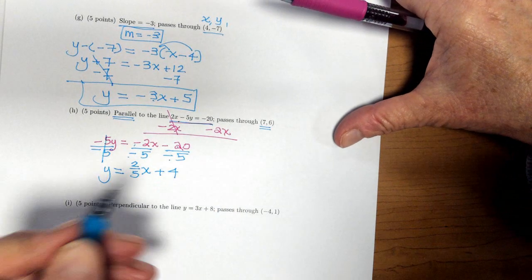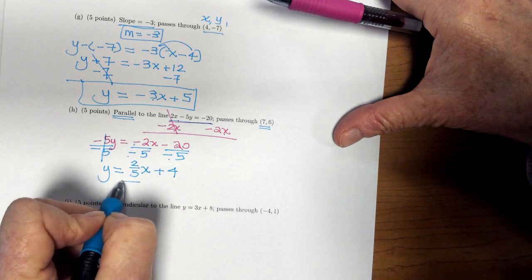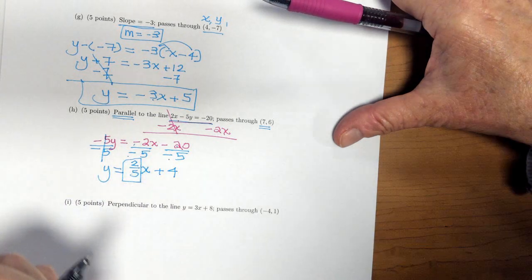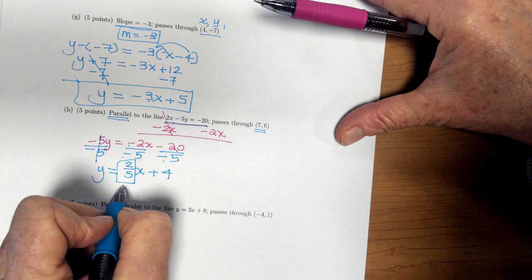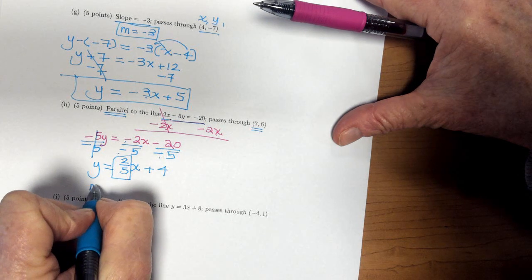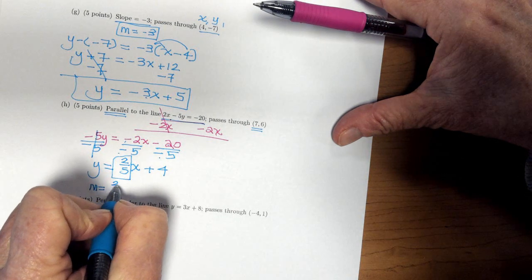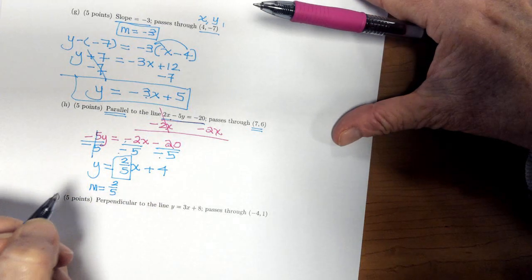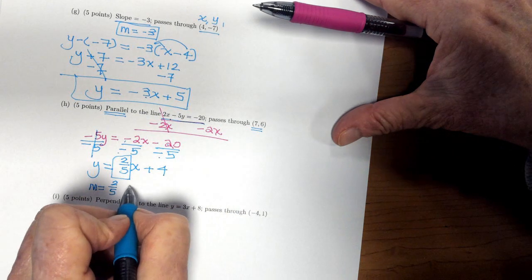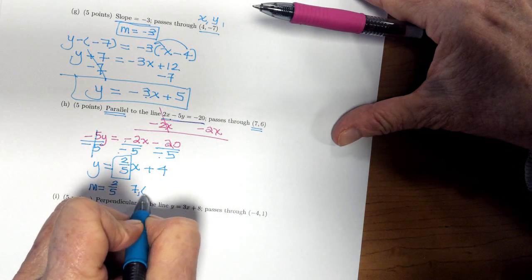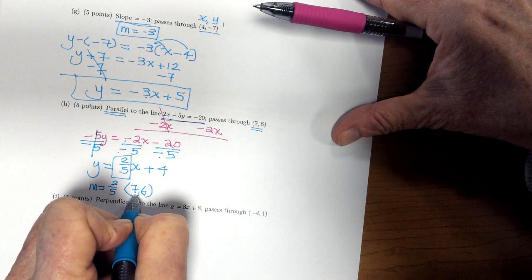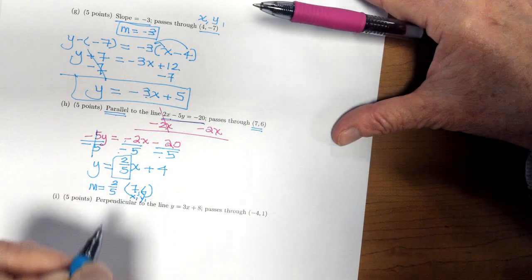So now I'm looking for a line that's parallel, therefore my slope has got to be 2/5. So I'm going to write that my m is equal to 2/5. What else do I know? I know that I'm given a point of (7, 6), which means I can label those as x1 and y1.